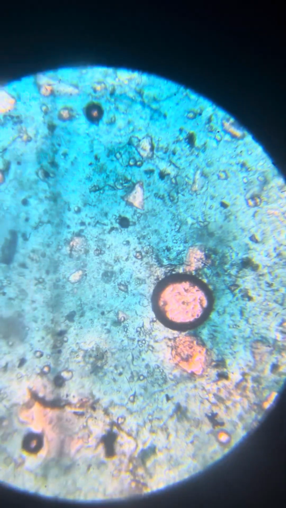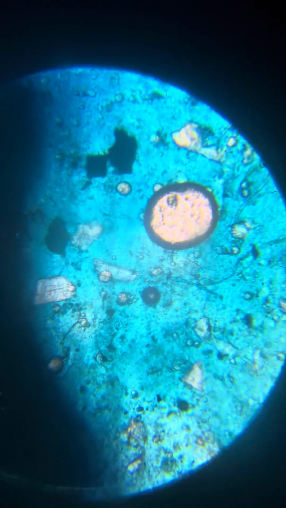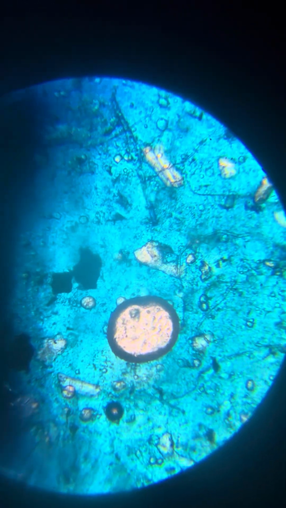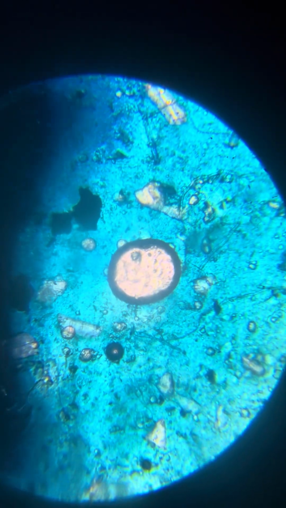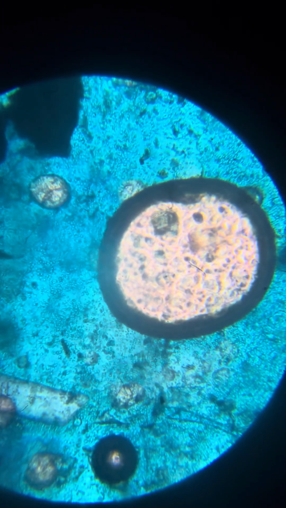No, this was not taken from the stool of a dog. No. So let's zoom in a little more, just to get the hang of it, and maybe even a little more.